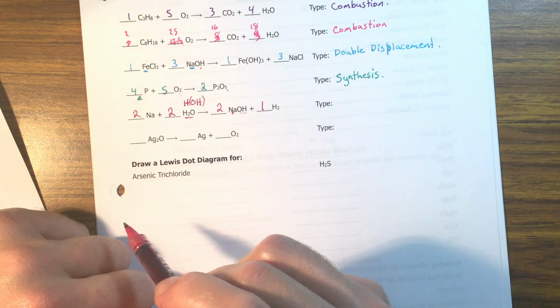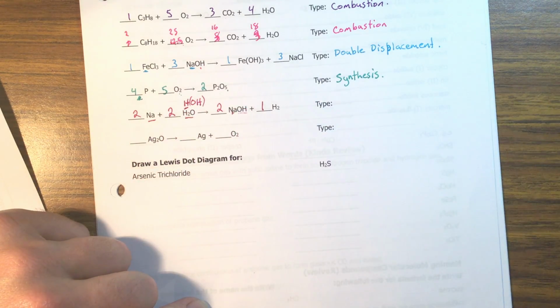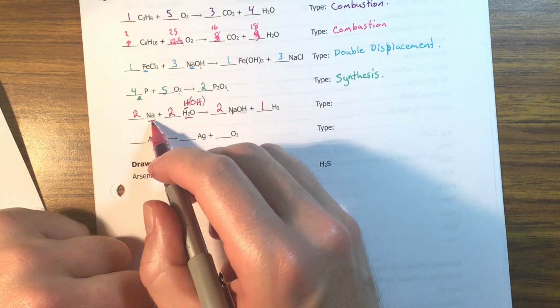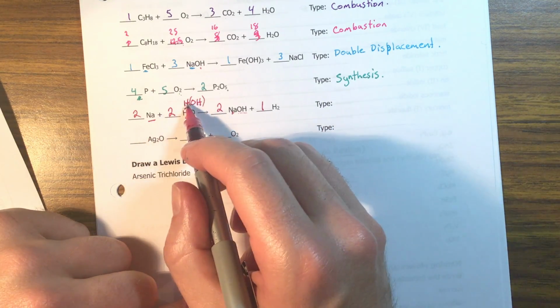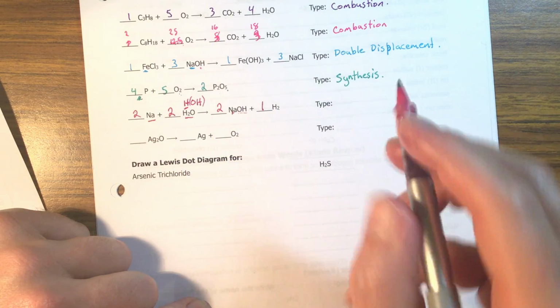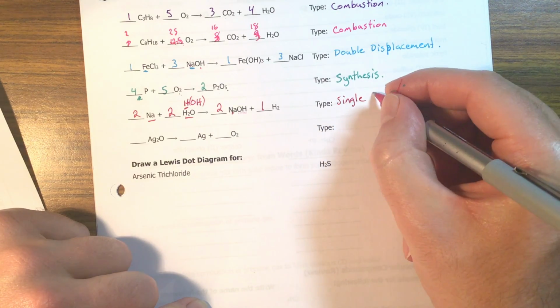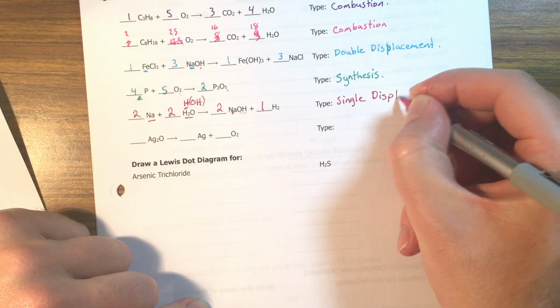Now what type is this? Well, this sodium and this hydrogen out front switch spots. So we've got a lone guy switching spots with a guy in a couple to get a new couple and a new lone guy. So this is single replacement or single displacement.